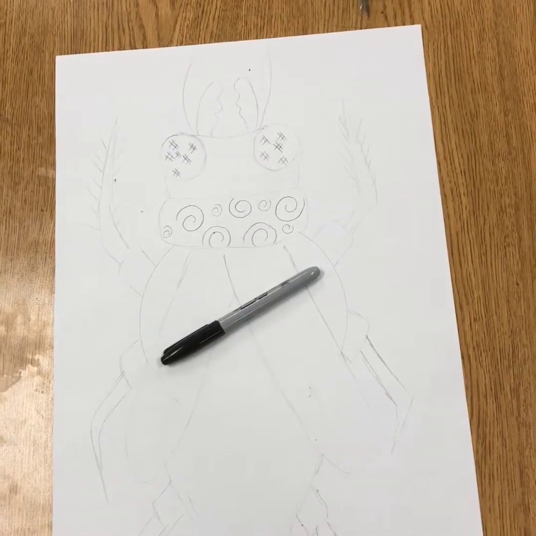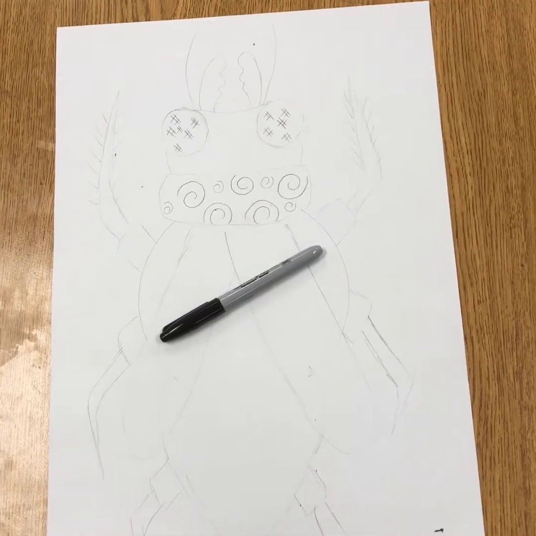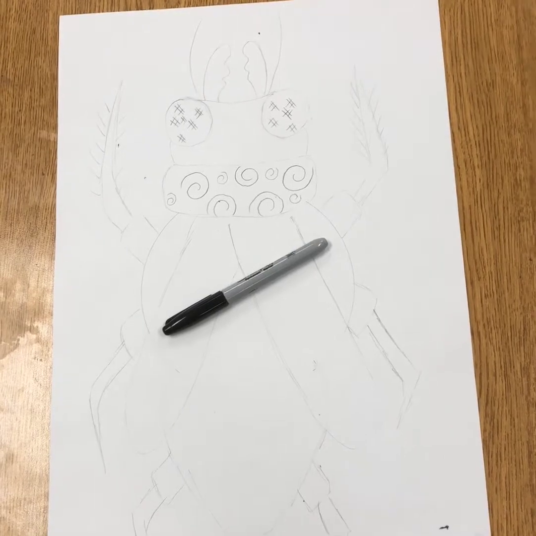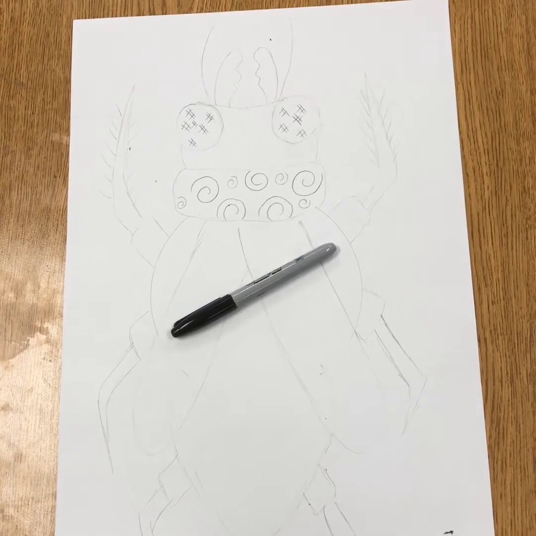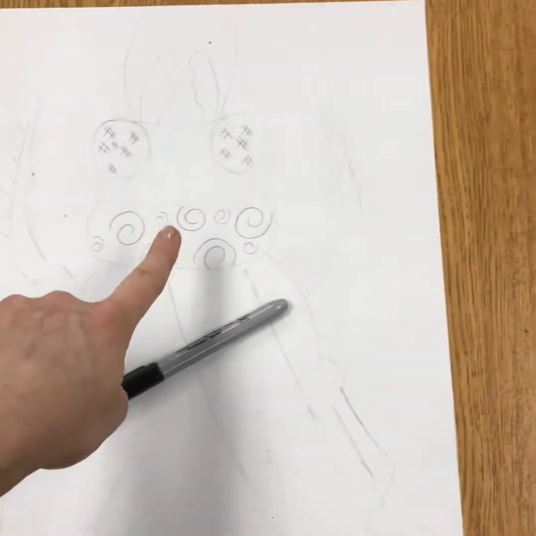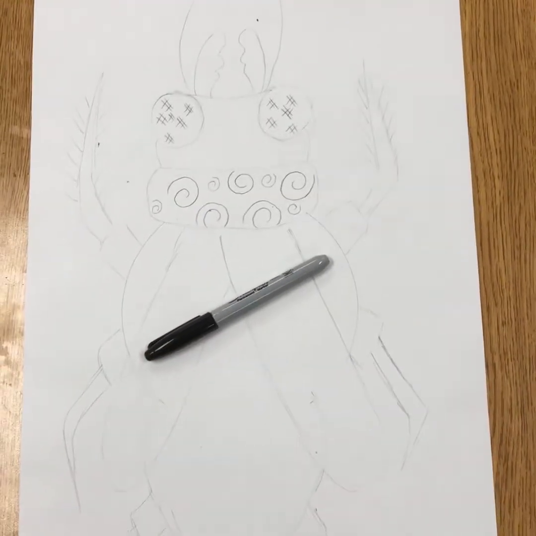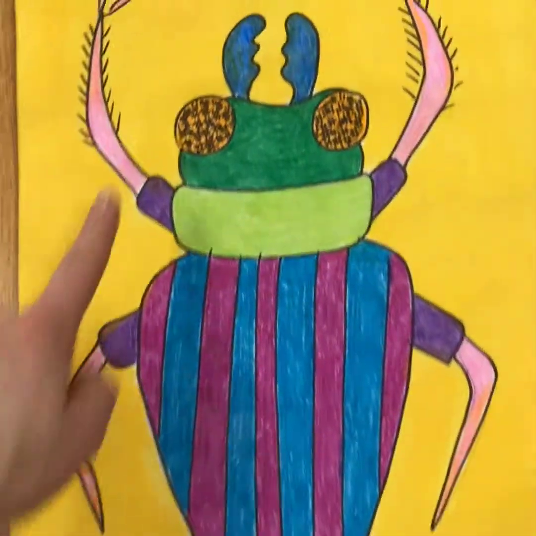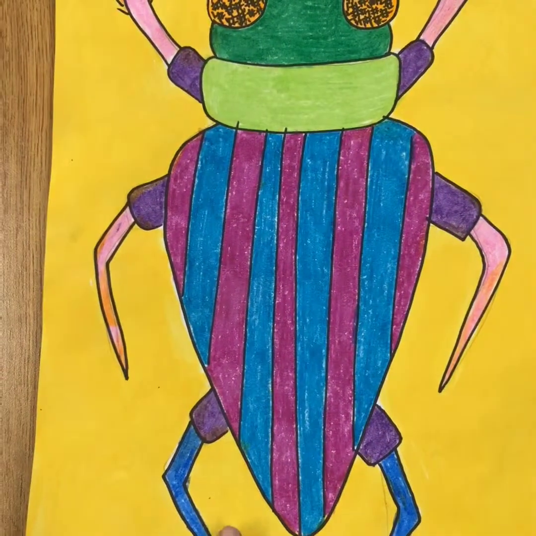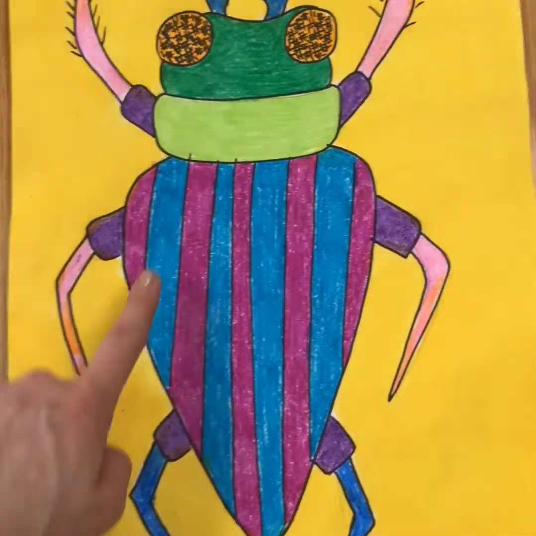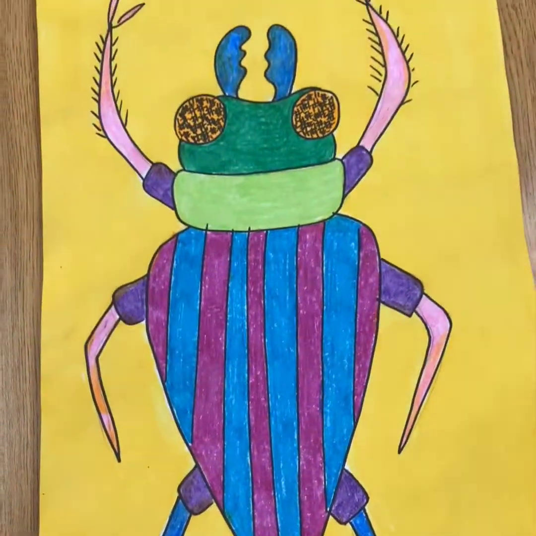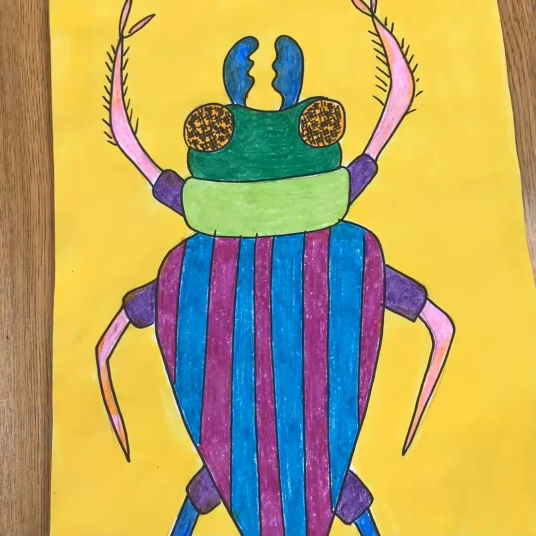When your bug drawing is complete in pencil, then grab a black marker and trace every single pencil line. And remember, you should have at least one area of pattern of your choice. If you want to do more than one, that's perfectly fine. And then when you're 100% done tracing every single line in black, so you can see it very, very well, then start coloring extremely dark in crayons, just regular crayons.